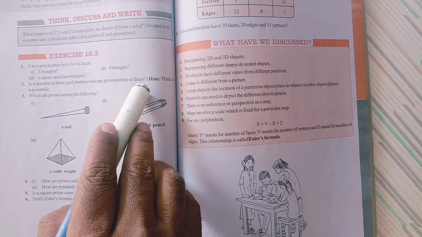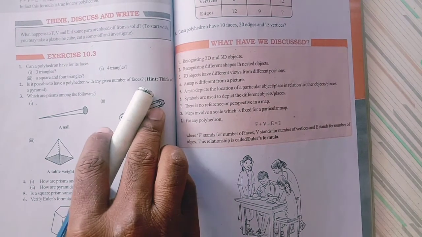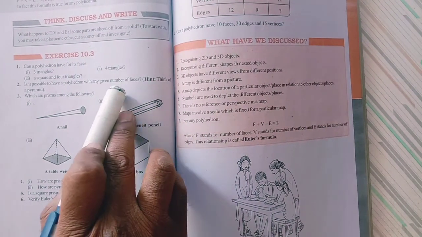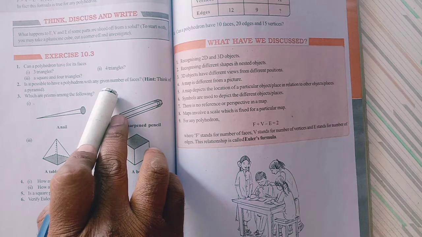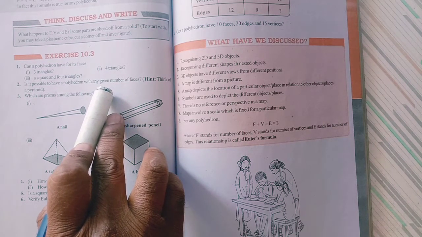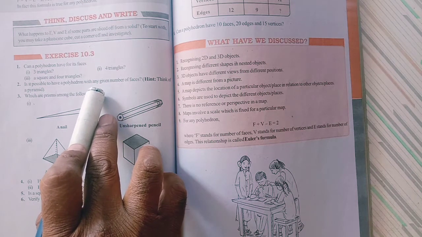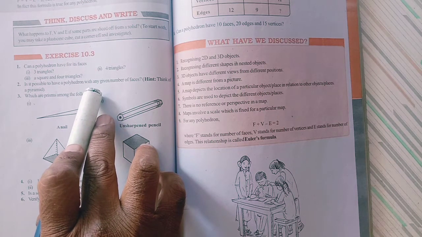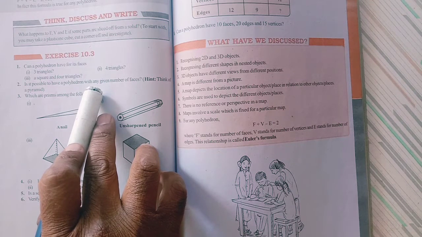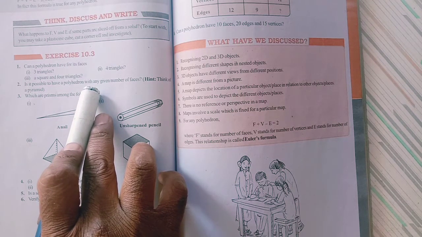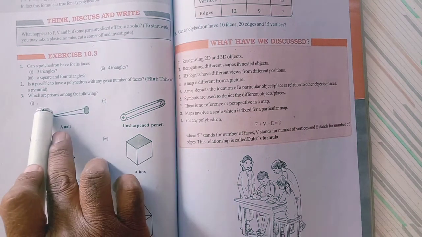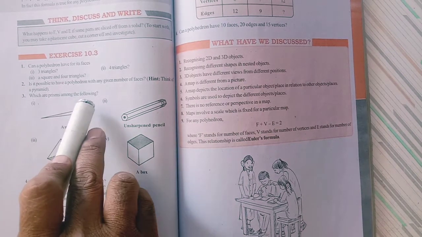So yes, because a polyhedron must have 4 or more faces. If any solid has 4 or more faces, it is called a polyhedron. Now question 3: which are the prisms among the following?